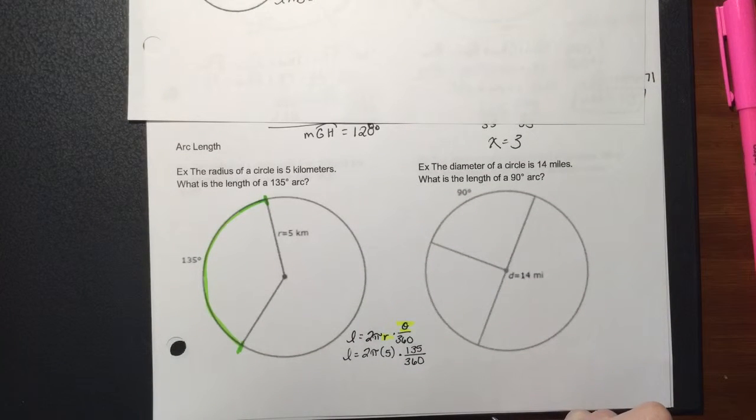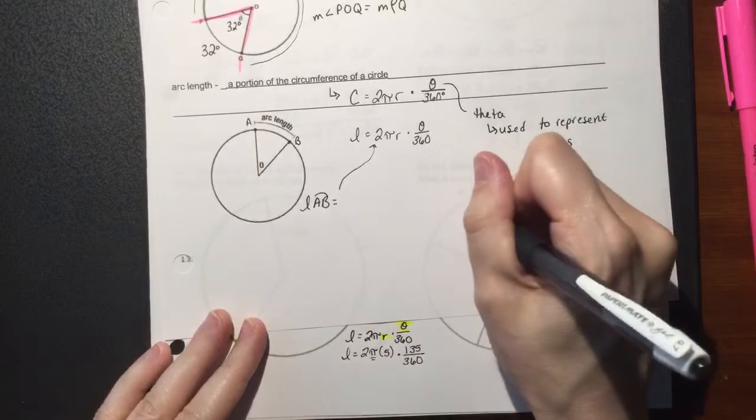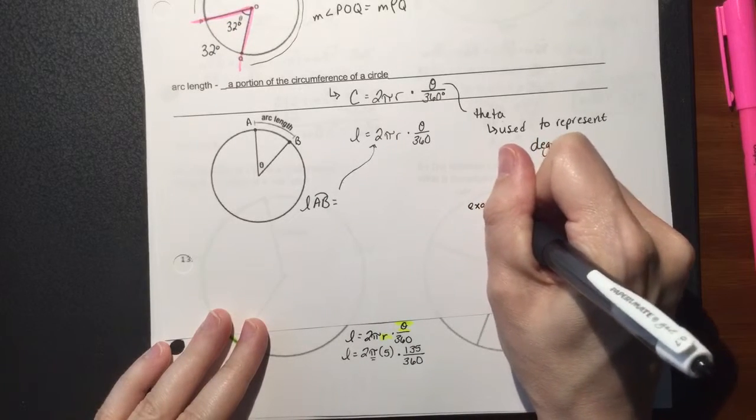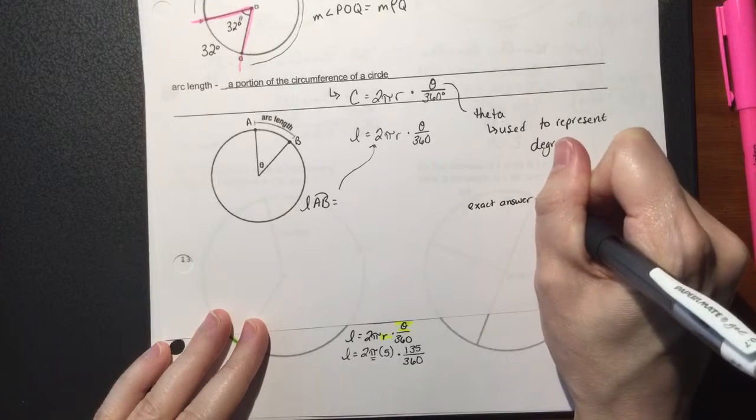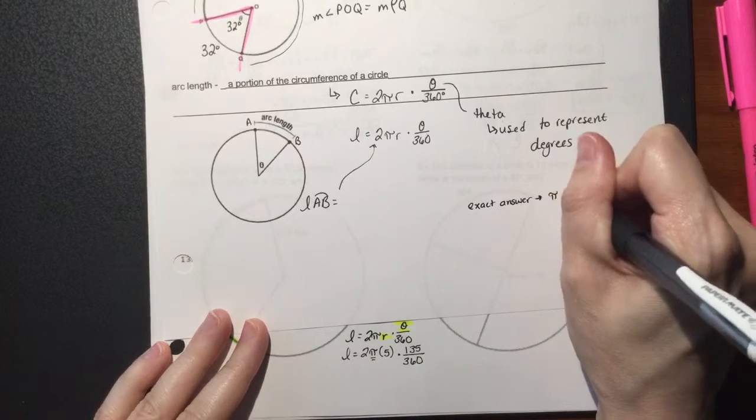Now, I'm pretty sure that whenever they ask you to do these problems, they ask for exact answers. So that means we're not going to want to multiply by pi, and we're going to want to leave it in our answer. So if it asks for an exact answer, you're going to have pi in the answer.